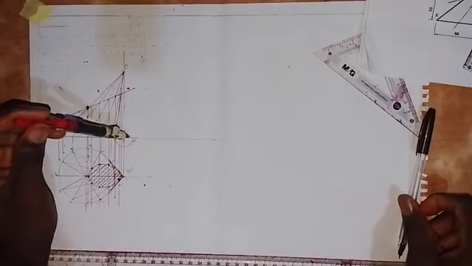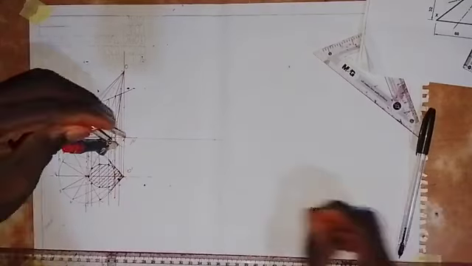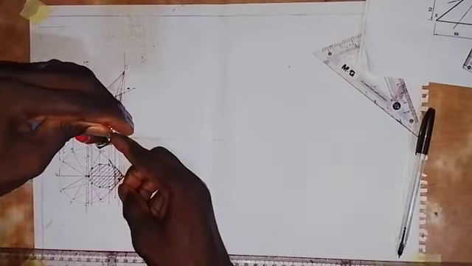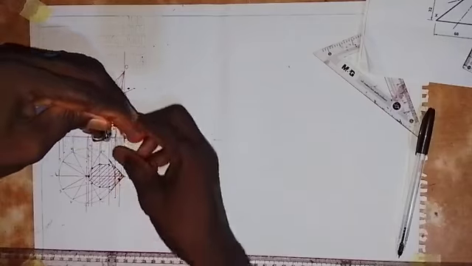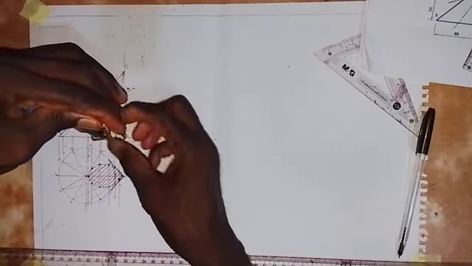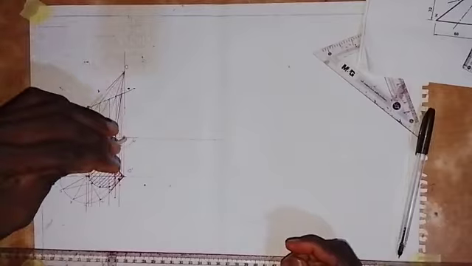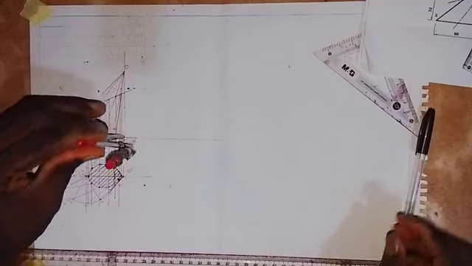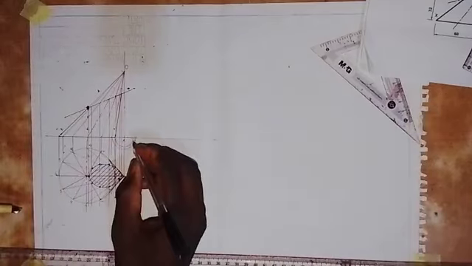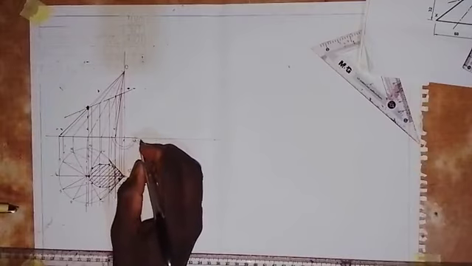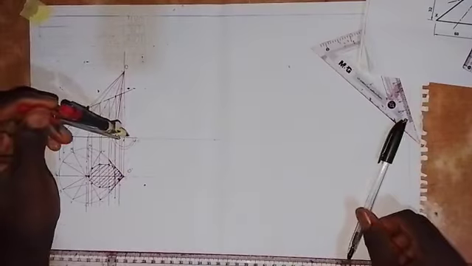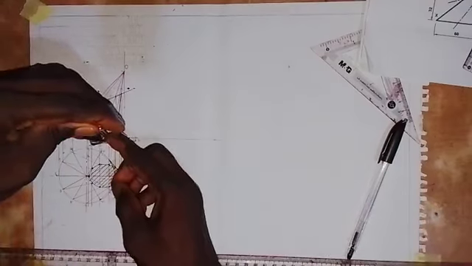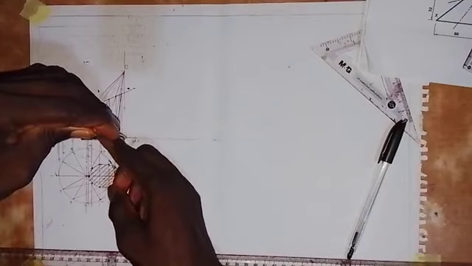Then next from A again to 1,11. So A to 1,11. This 1,11 here is very small. So we also draw an arc like this for 1,11. Then from A to 2,10, so this is where we have 2,10.